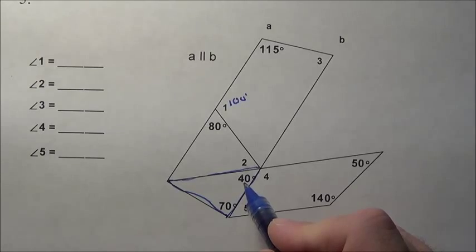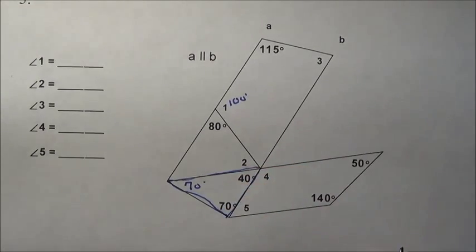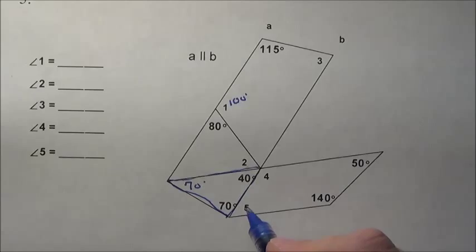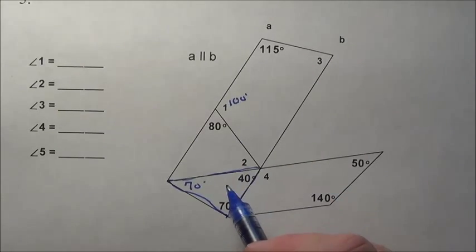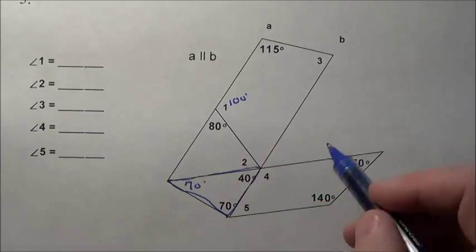So 70 plus 40 is 110. That makes this angle right here 70 degrees. So we now have this corner being 70. So I have 70, 40, 70. Now I know all these add up to 360, but that's not going to do any good. I'm not sure how to get this one down here. And it looks, well, there's 100. Can't do anything here because I don't know that that hits at a right angle.